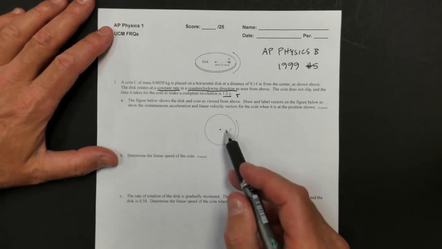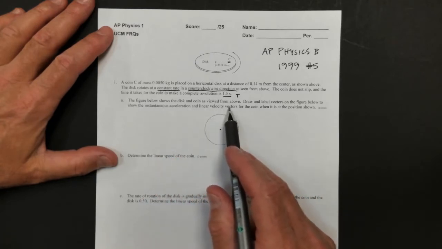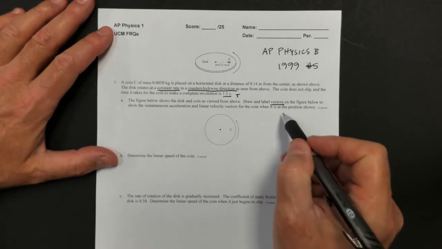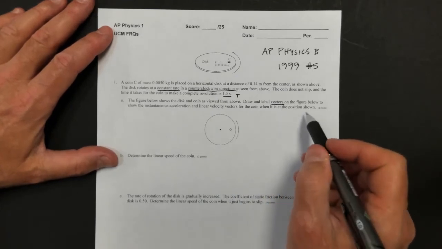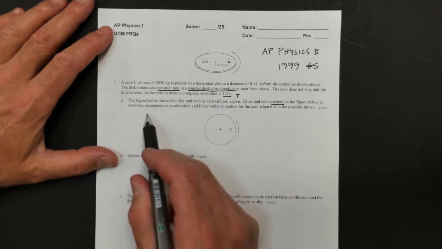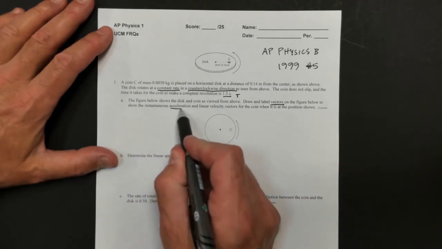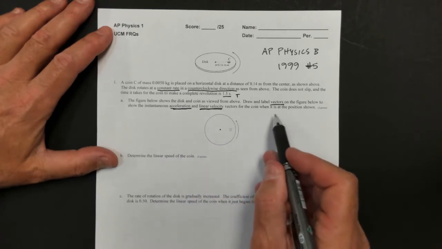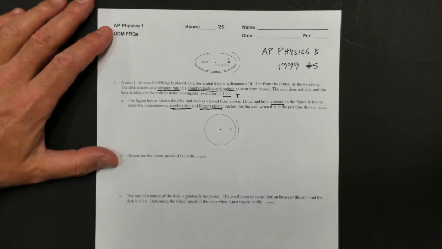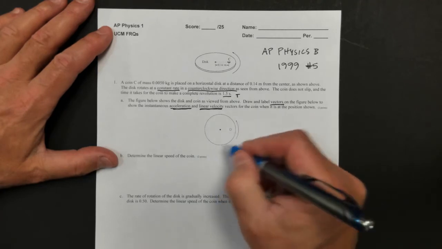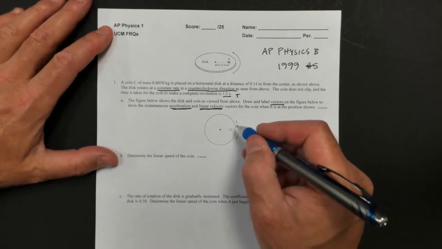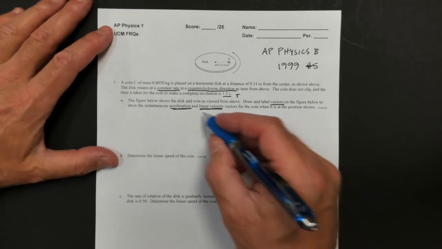So here we have a top view, and it says the figure shows the disc and coin as viewed from above. Draw and label the vectors. We know a vector is an arrow that points in a direction, and the length represents magnitude. The vectors on the figure below should show the instantaneous acceleration and the linear velocity vectors for the coin when it's at the position shown. Okay, so as this coin is moving in a counterclockwise circle, it always has an acceleration, and it always has a velocity, and they want the linear velocity.